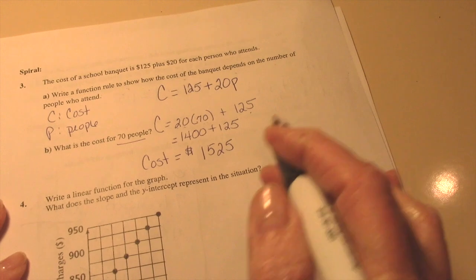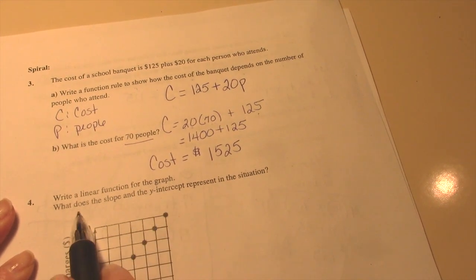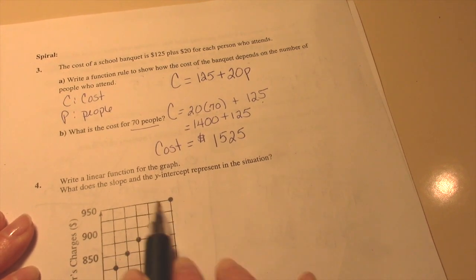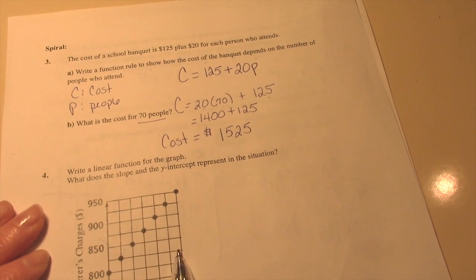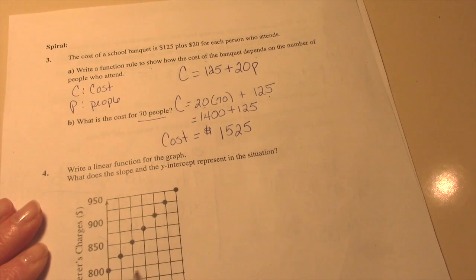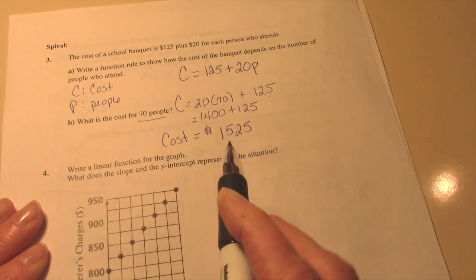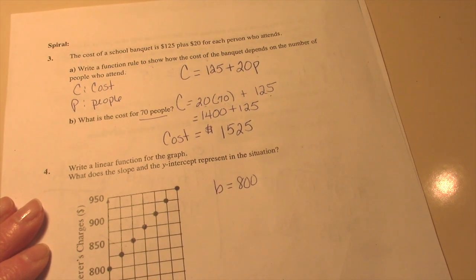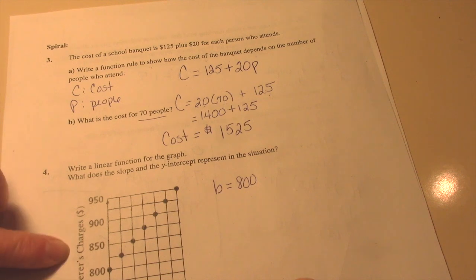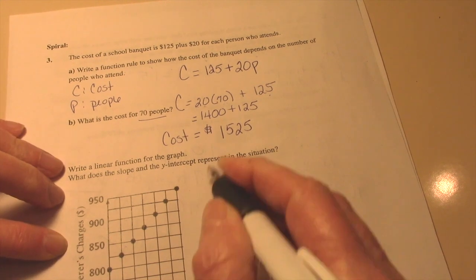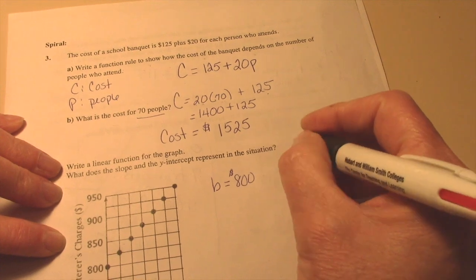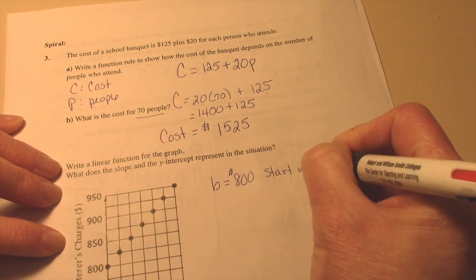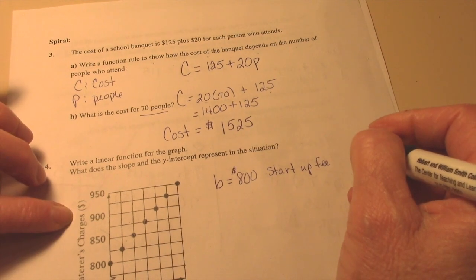All right, let's take a look at this one. Write a linear function for this graph. What does the slope and the y-intercept represent in this situation? Okay, so now we're looking at a graph, and we're going to try to come up with an equation that belongs to this. Look at the initial value. The initial value, the b, is 800. All right, let's see what the story is. Number of guests and the caterer's charge. So the initial value is $800, like a startup fee. We can call it a startup fee, initial value, whatever.